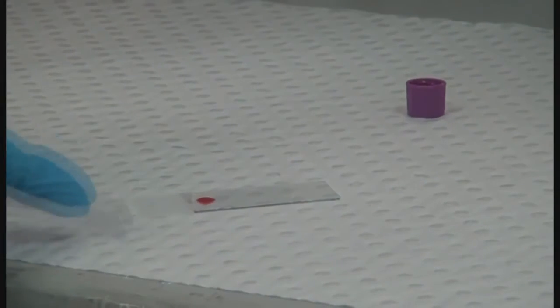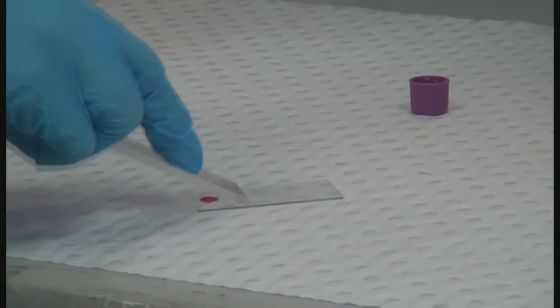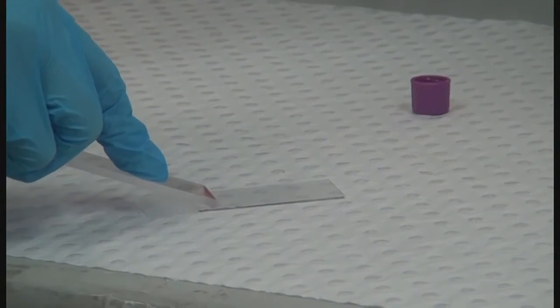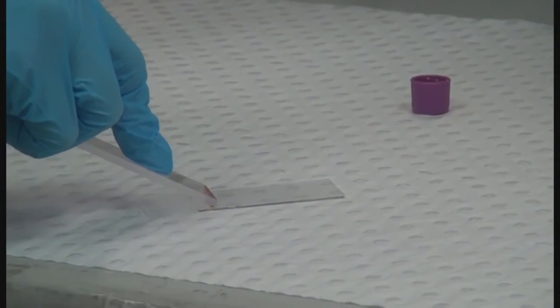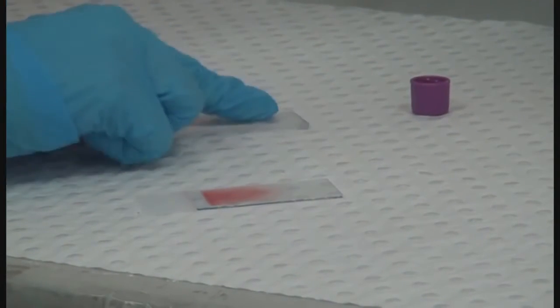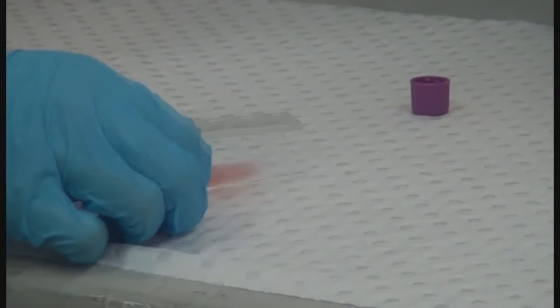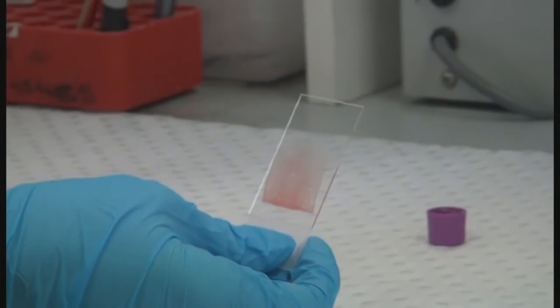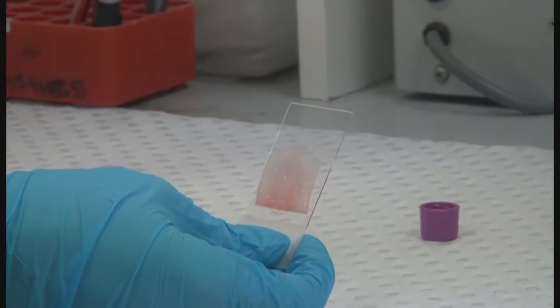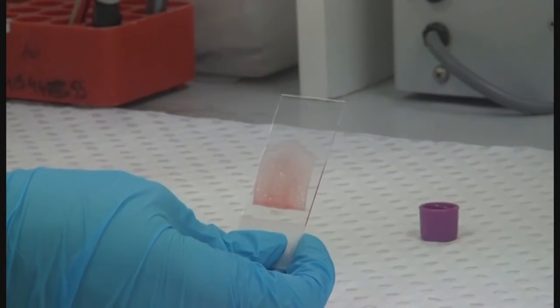Grab your spreader, hit the slide in front of the drop and pull it back to the drop. It'll spread across the spreader, and then a nice fluid motion forward until you hit the edge of the slide, and then you've got a nice smear. It's got a feathered edge, ends about halfway up the side of the slide, and that's how you make a blood film.